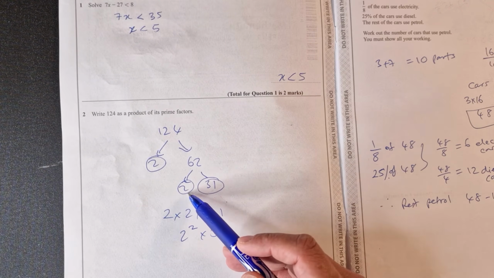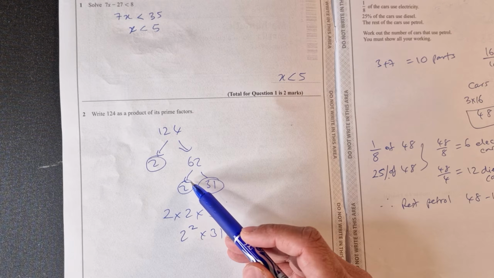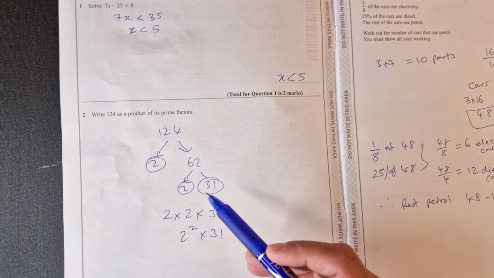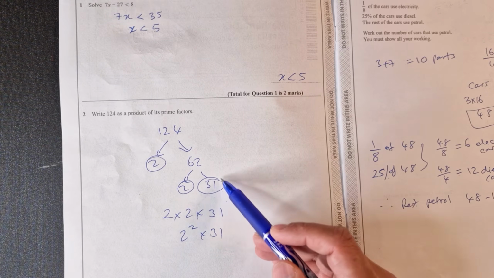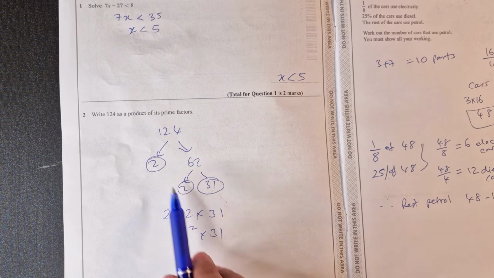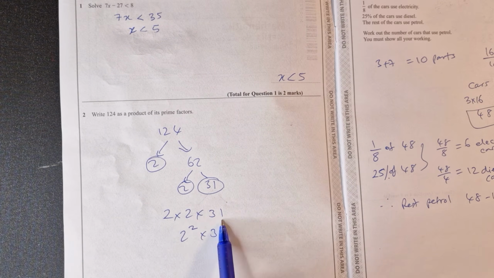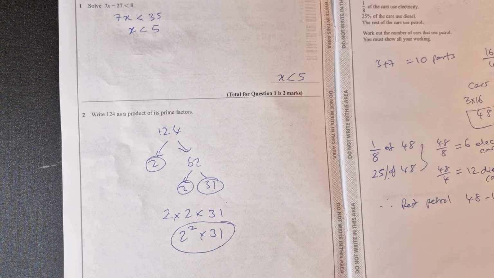So I divide by 2 again, and 2 is a prime number, so I've circled it again. And 2 times 31 is 62, and 31 is also a prime number. So then I write 2 times 31 as I've done here. And then I can rewrite it as 2 squared times 31. So this is a product of its prime factors for the number 124.